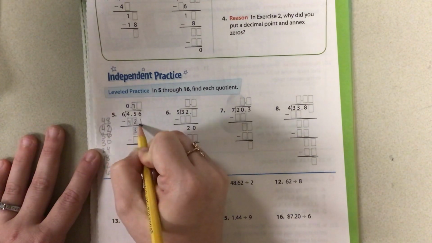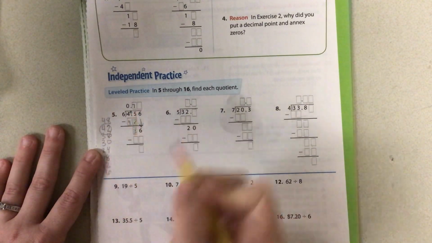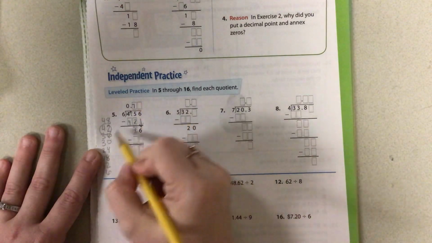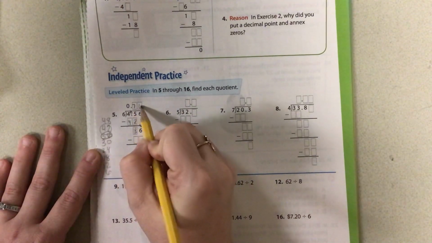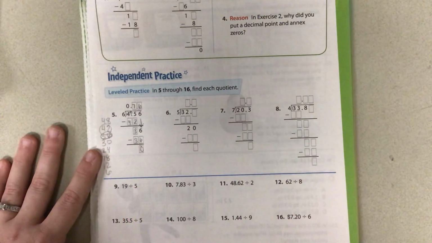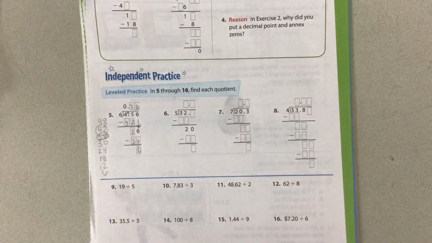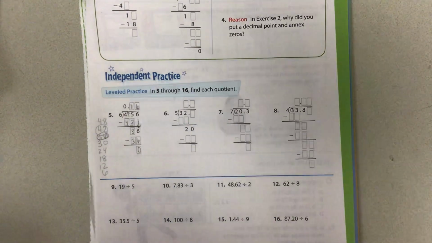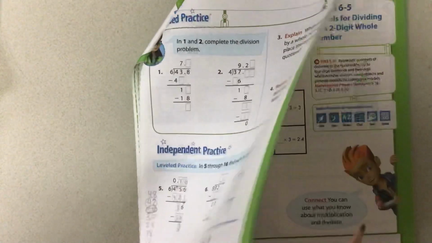Subtract and get 3. Bring down your 6. Bring up that decimal. Goes into 36. 6 times 6 is 36 with a 0. So again, it's the same steps as long division. You are just bringing up that decimal.